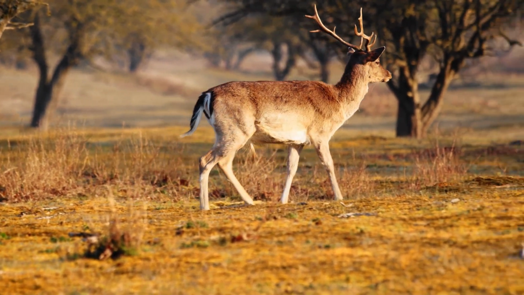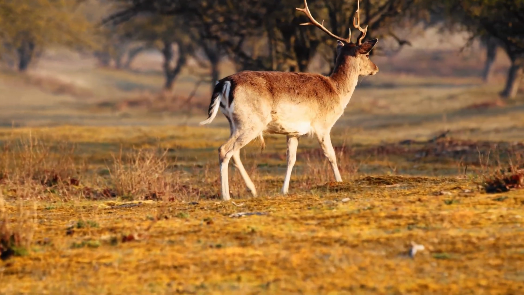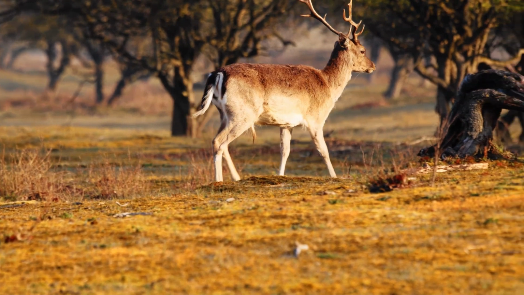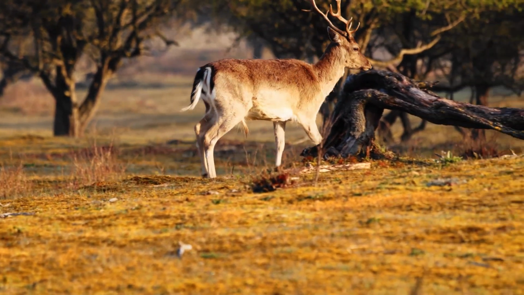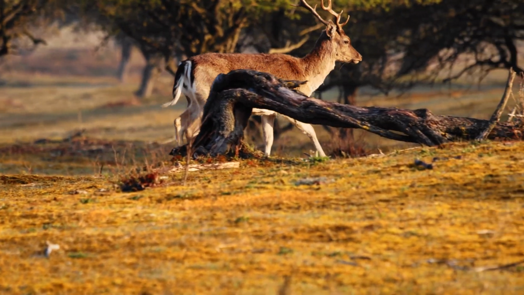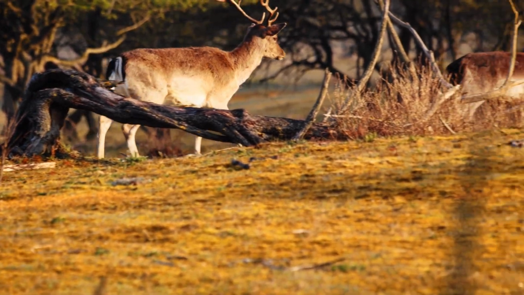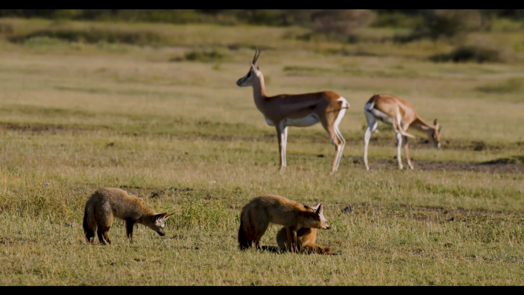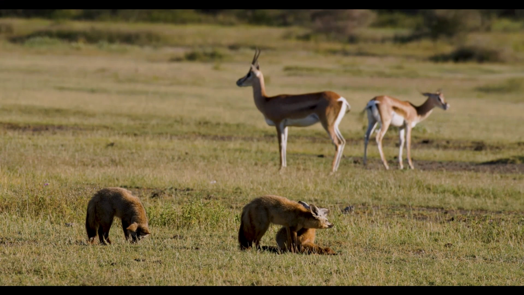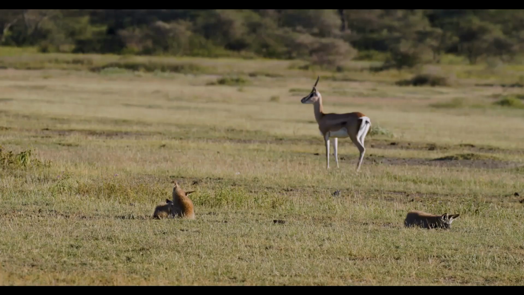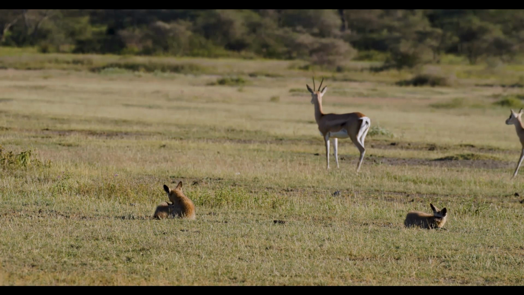Scavengers: scavengers play an important role in the ecosystem by consuming carcasses and recycling nutrients. Species like vultures, eagles, ravens, crows, and various species of scavenging mammals such as foxes, raccoons, and possums may feed on deer carrion. Parasites and pathogens: various parasites and pathogens are associated with deer populations.